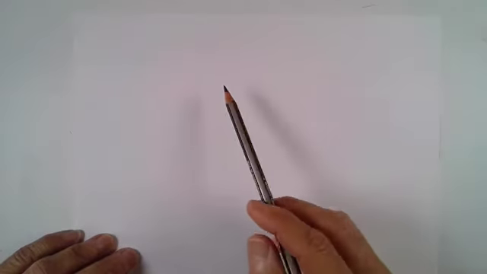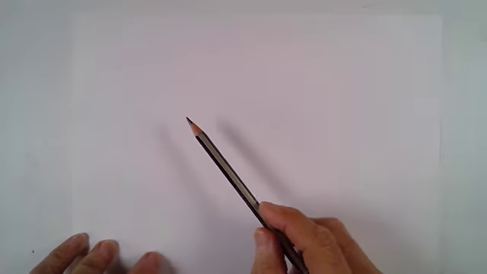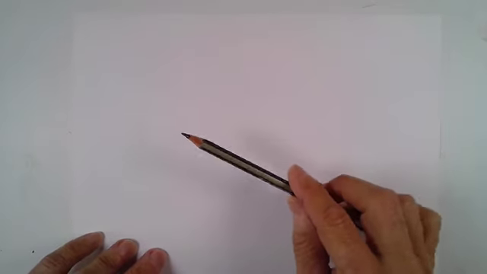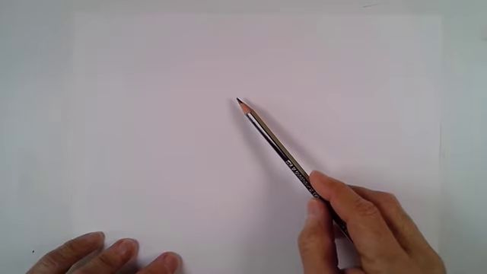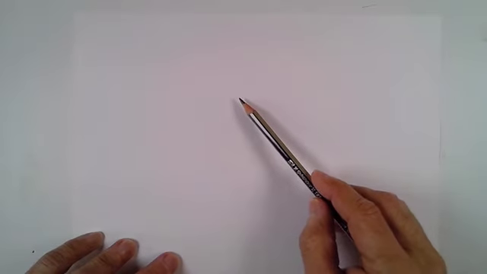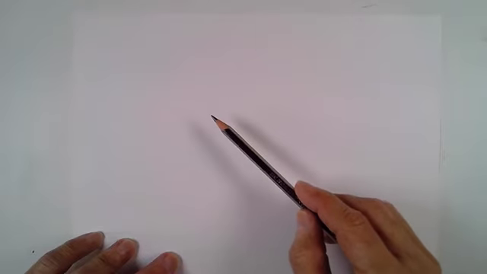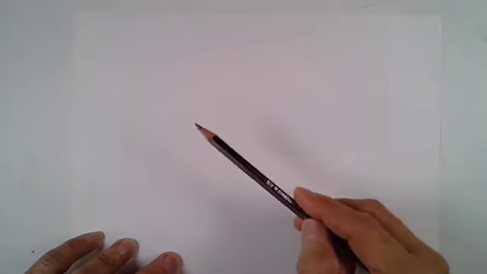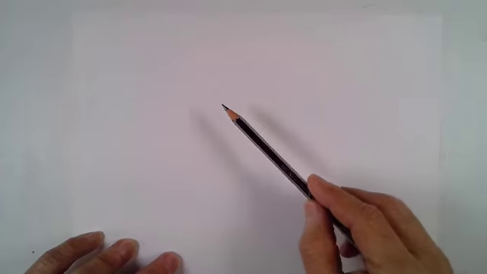Okay, number 5, the last thing, how to draw an eye. This is the last of the facial features for drawing the portrait. Now when you look at drawing the eye, it's kind of like the lips or the nose, or any of the facial features really.